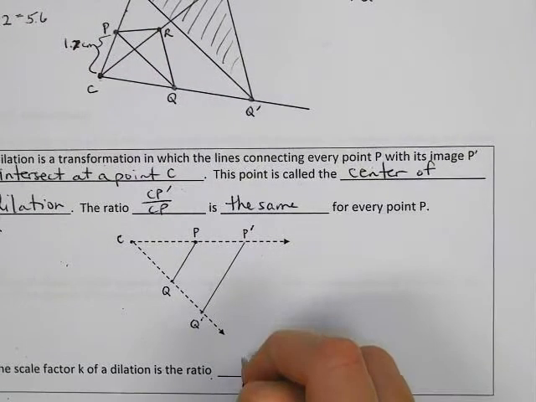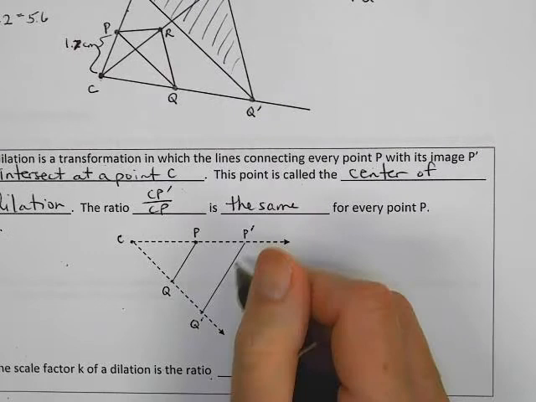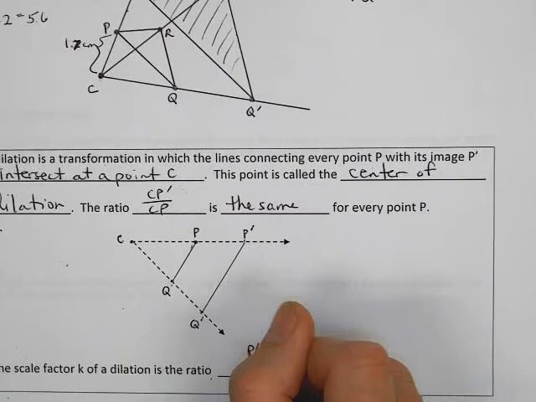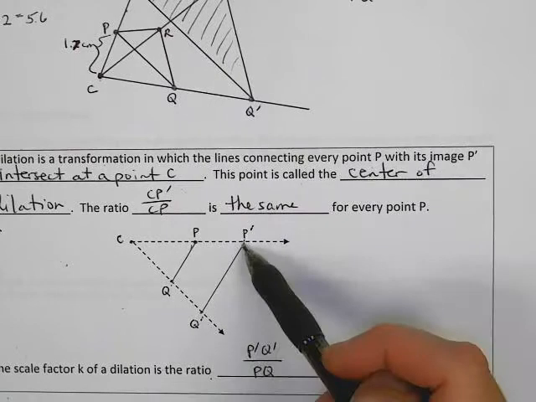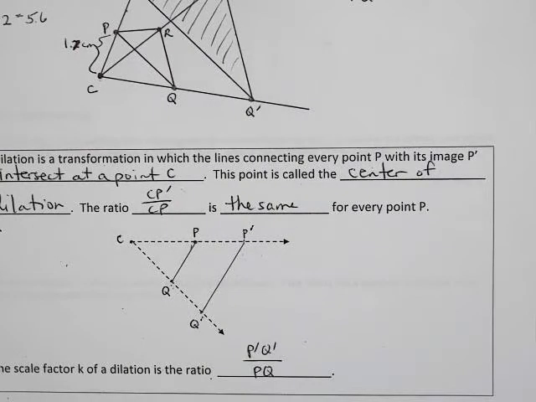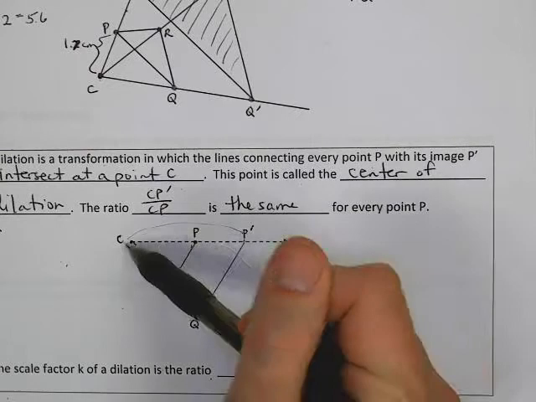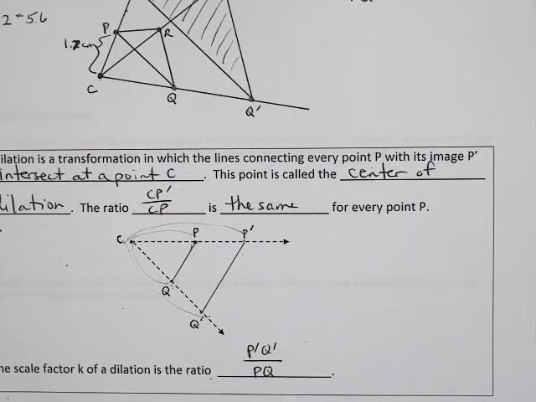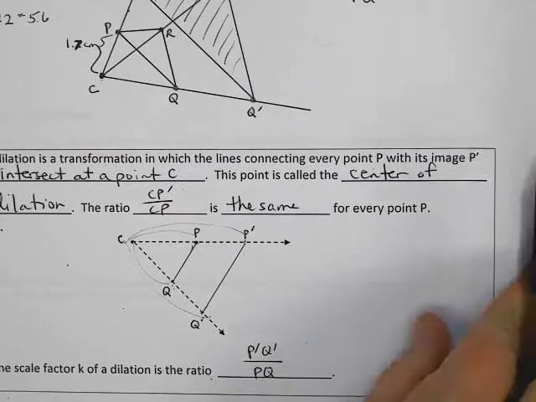All right, so the scale factor of the dilation, we can also think of it as P prime Q prime, this linear measurement, over the pre-image's linear measurement, PQ. So this to this should also represent 2, as does this to this, or this to this. All right? All right, let's flip the page.